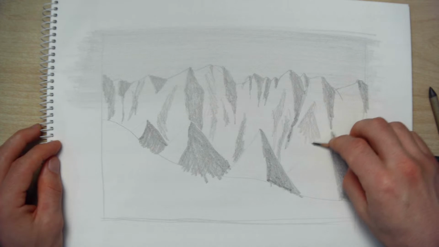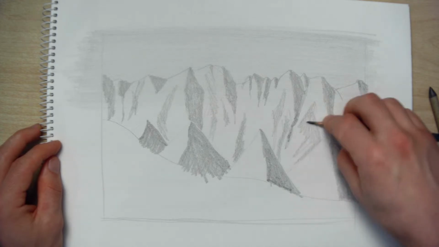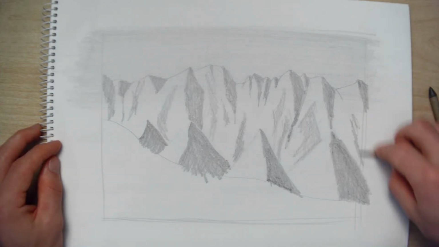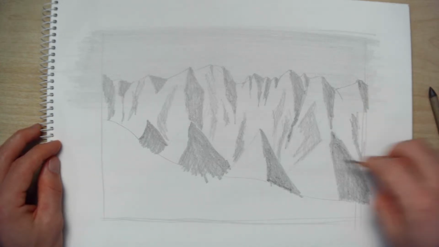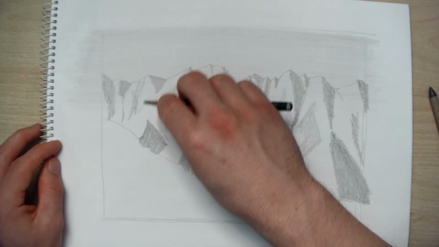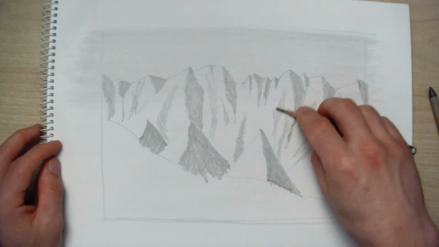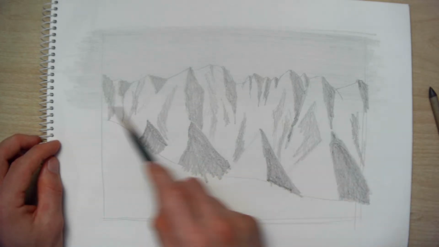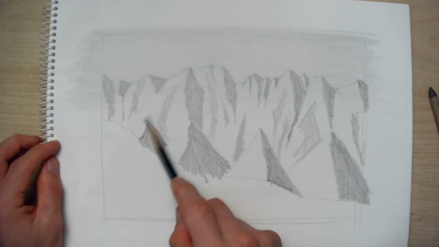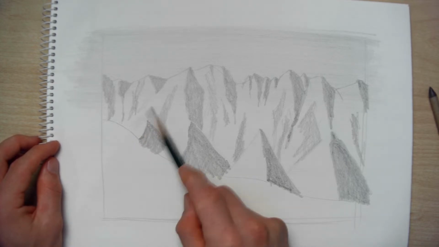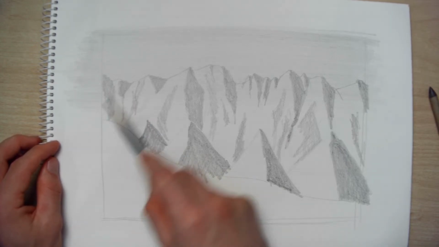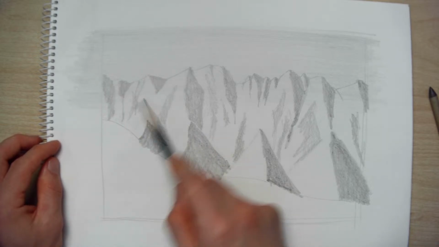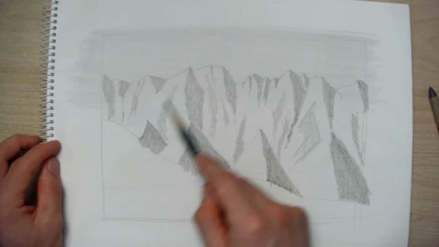This one right there maybe goes down like this, and one over here. Anything else? Nope. Okay. Let me just give the entire side of the mountain that faces us just a value.